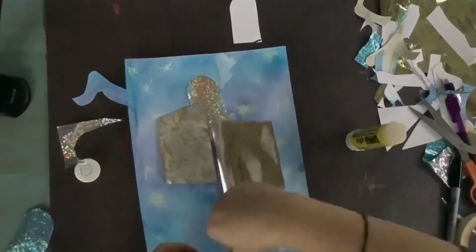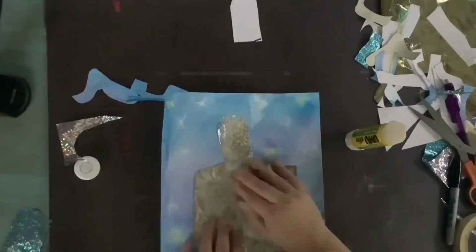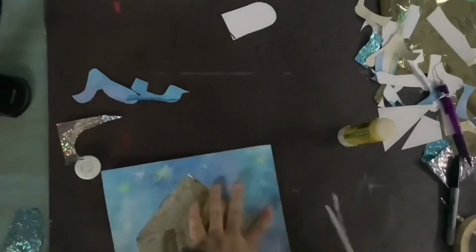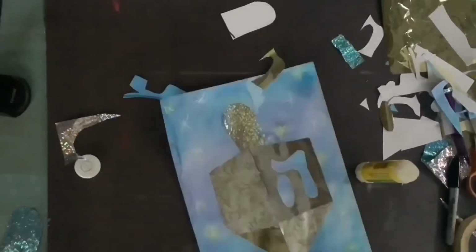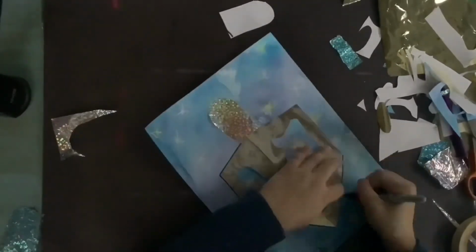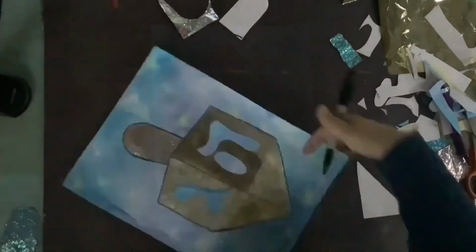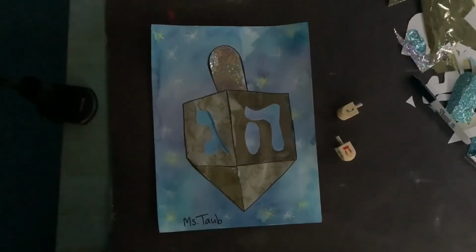I cannot wait to see all of the wonderful, amazing artworks that you create. Remember, you can use any material you want, and please don't forget to show me a picture in Google Classroom and also to tell me about your tradition that you used as inspiration.